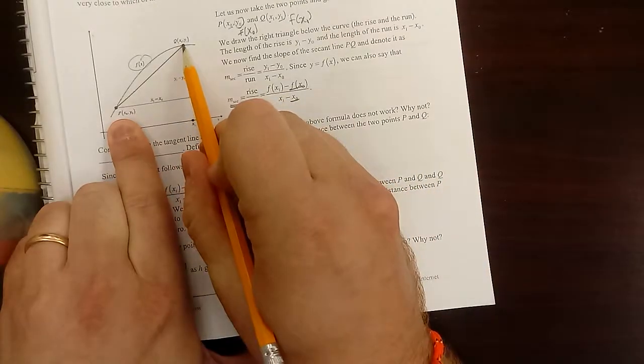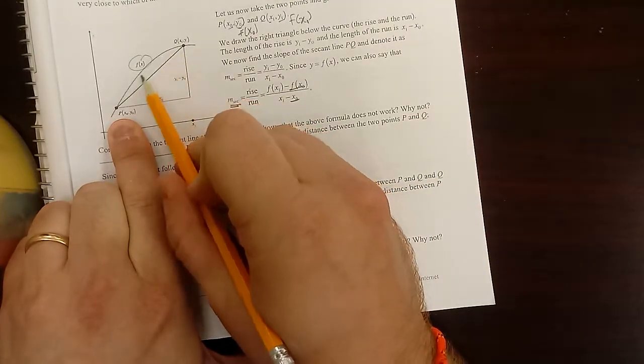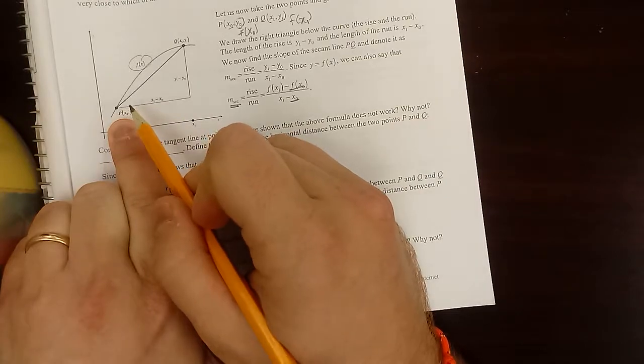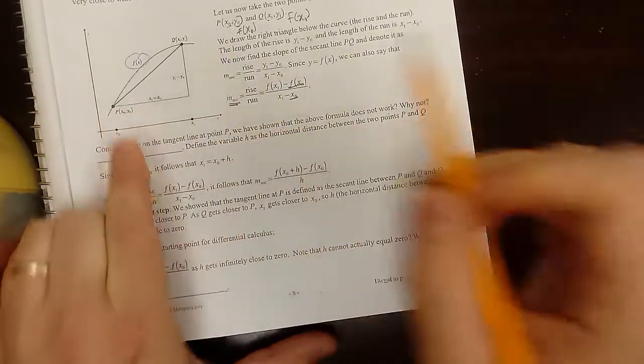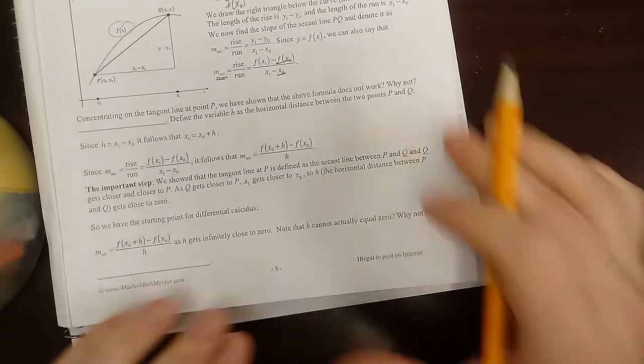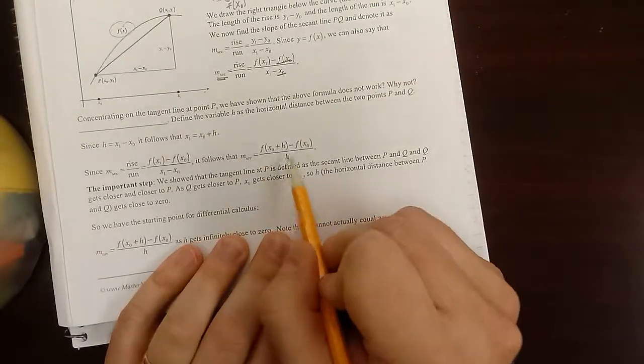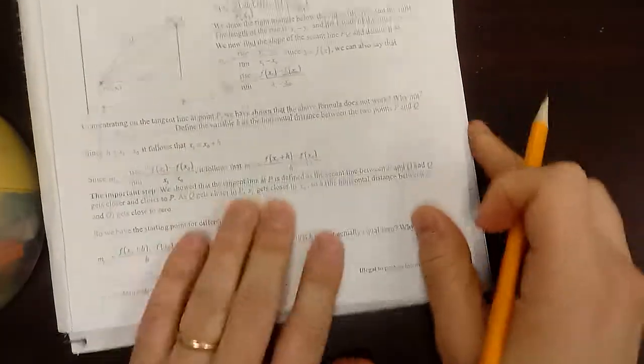But we are going to take this point and get it closer and closer and closer to that point. And so eventually what it's going to look like is this guy over here. We'll talk more about that later.